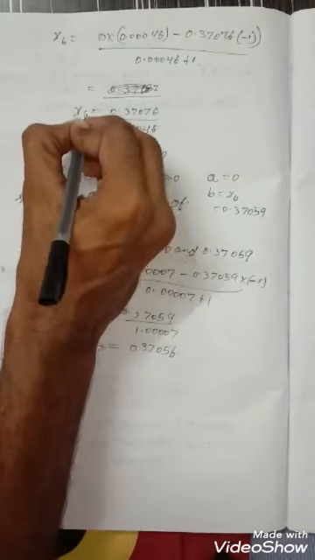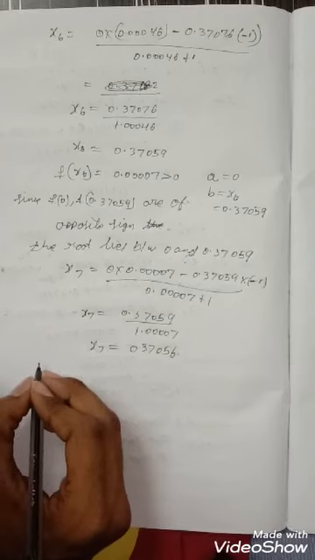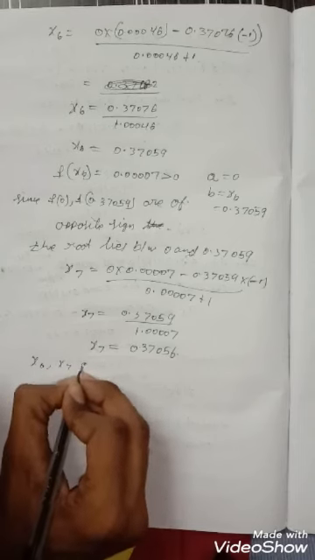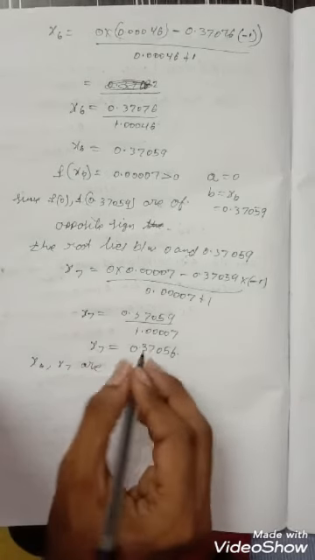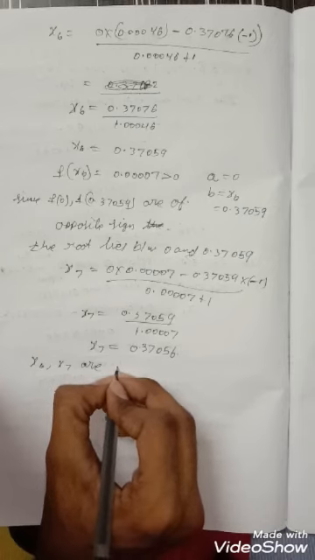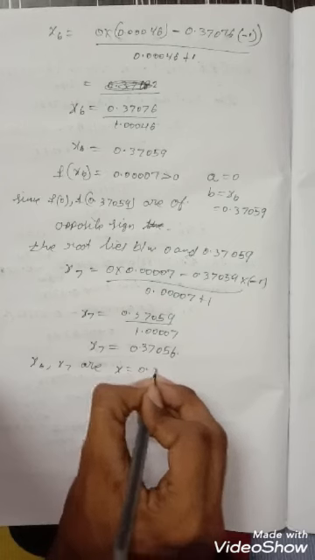As we observe, the values of x6 and x7 are coincident at 3 decimals, so the value of x is equal to 0.371.